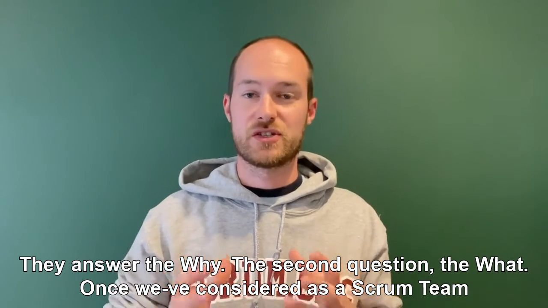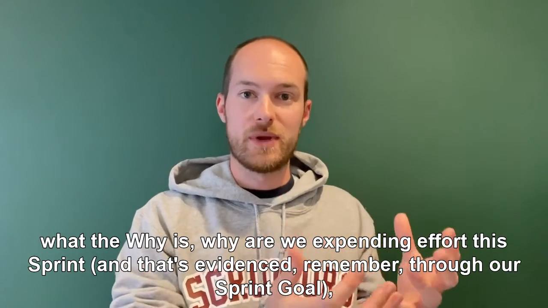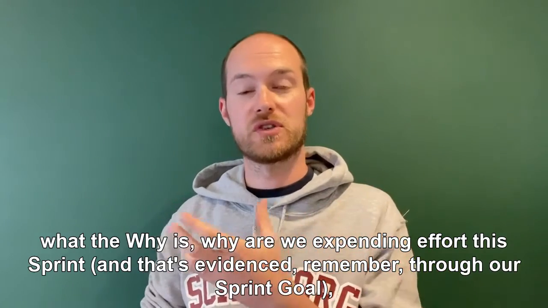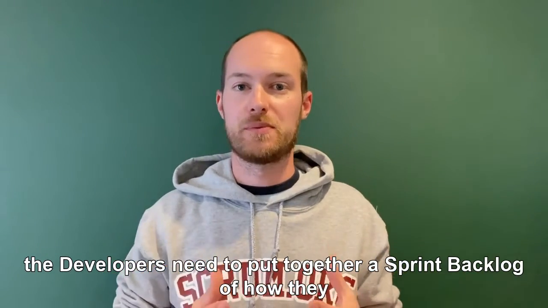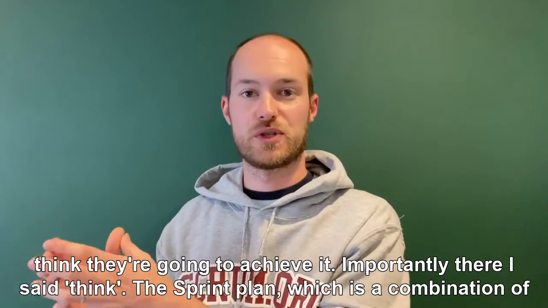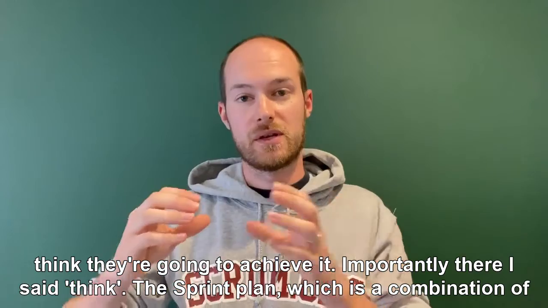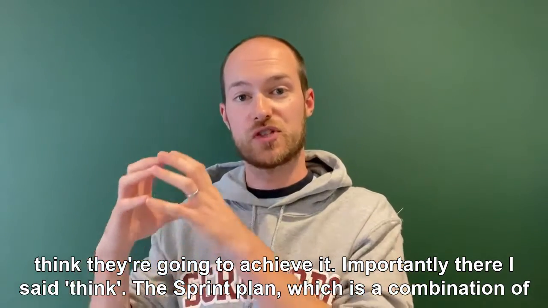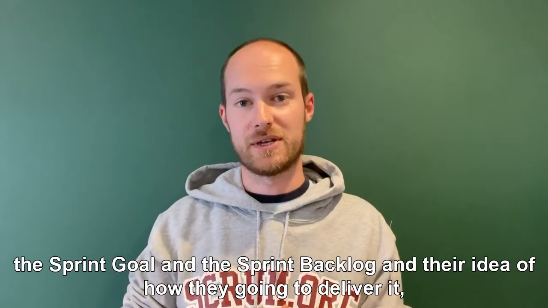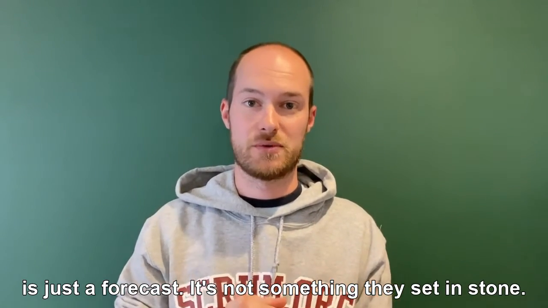The second question, the what. Once we've considered as a Scrum team what the why is, why are we expending effort this sprint? And that's evidenced, remember, through our sprint goal. The developers need to put together a sprint backlog of how they think they're going to achieve it. Importantly there, the sprint plan, which is a combination of the sprint goal and the sprint backlog and their idea of how they're going to deliver it, is just a forecast. It's not something that is set in stone.